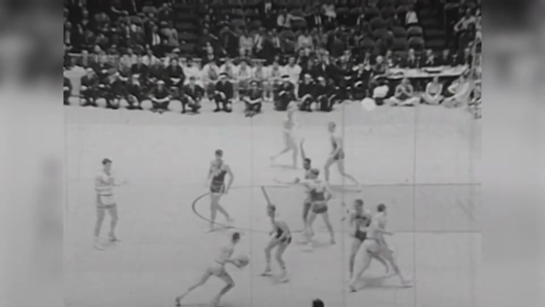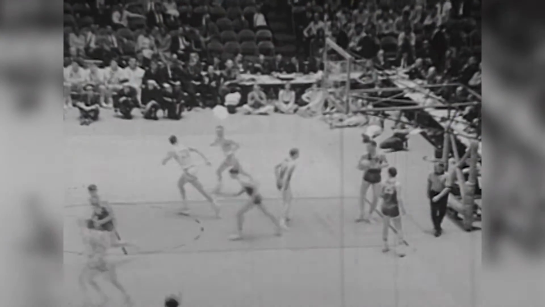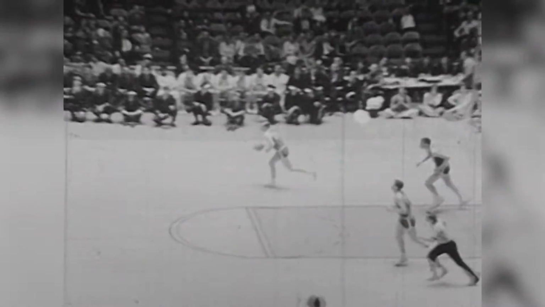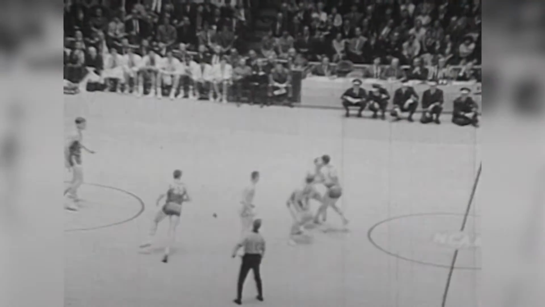Gives off to Klaus. Klaus breaks toward the corner. Hemmed in the corner. Fires it to Hooper, who drives. Lays it up and in. Goal by Hooper. It's only Hooper's 6th point. 76-57, 19 points with a minute 19 seconds to go.